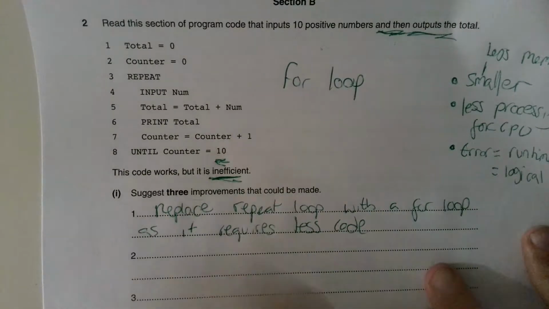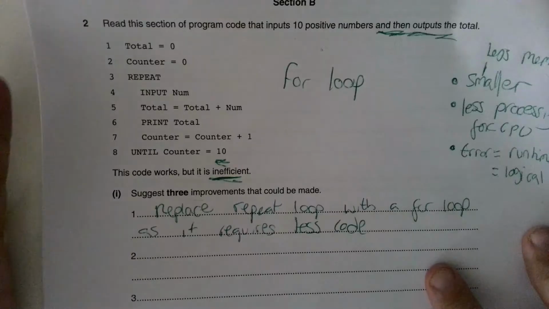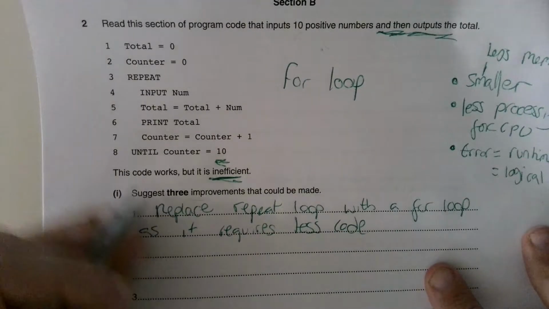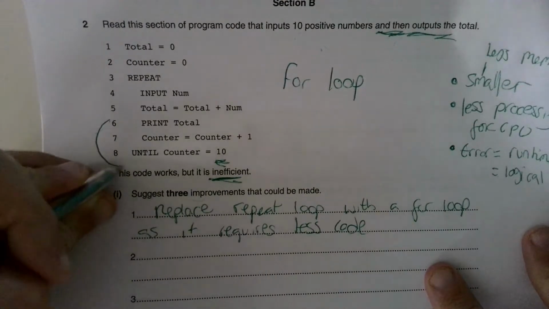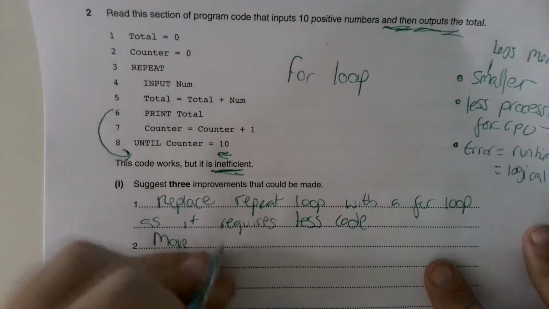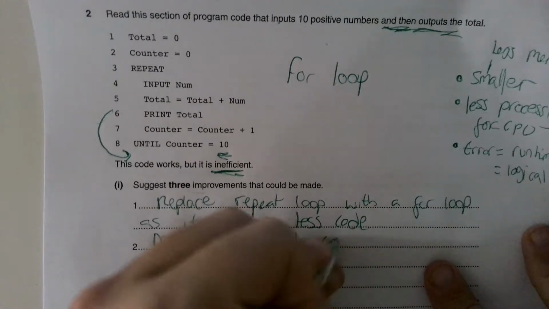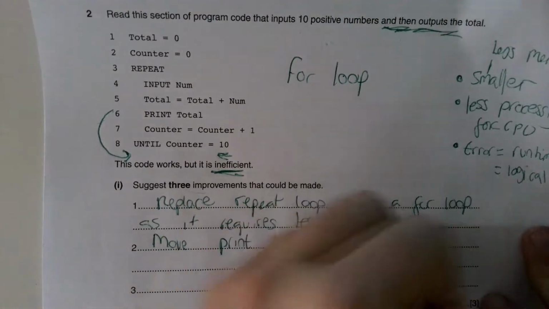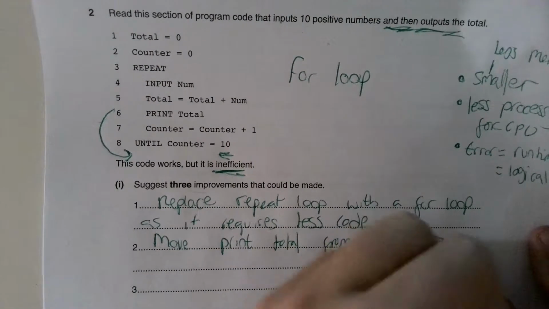Now, if this said it wants to print out the total every time, then we have to leave it in. But as it says it wants to do it after we enter in the 10 numbers, we're going to move it from line 6. So: move print total from line 6 to, well, underneath line 8.